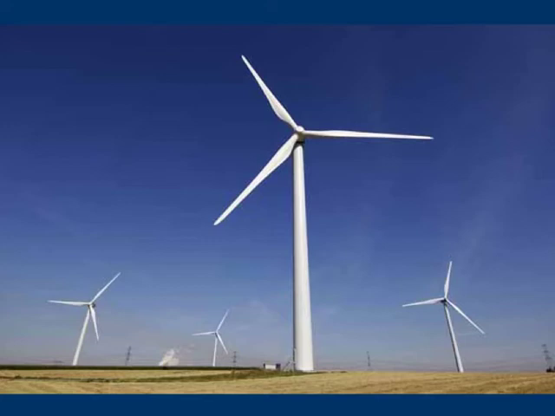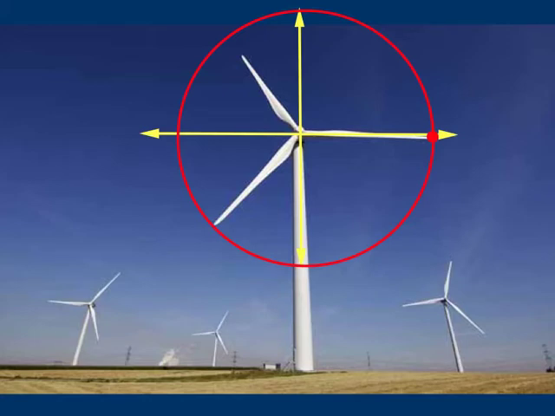Now it's time to look at the rotational context. We will be talking about angular position, angular displacement, angular velocities, and angular accelerations. Let's start by talking about position. I've marked a point on the wind turbine in this photo with a red dot.